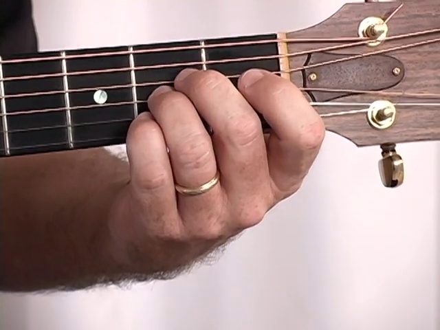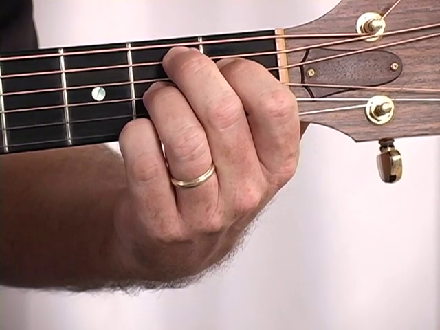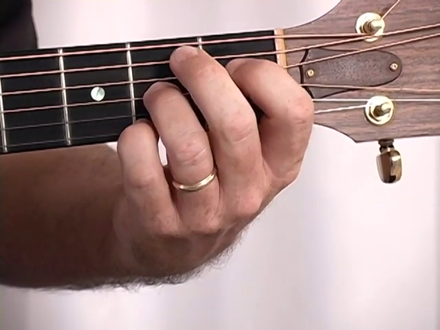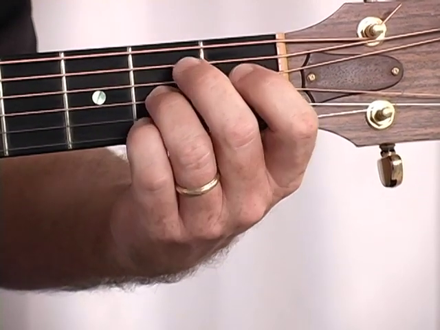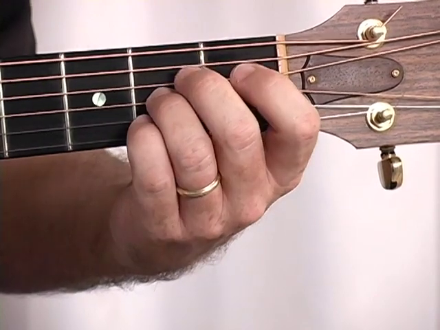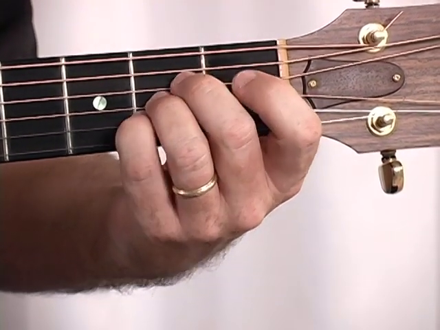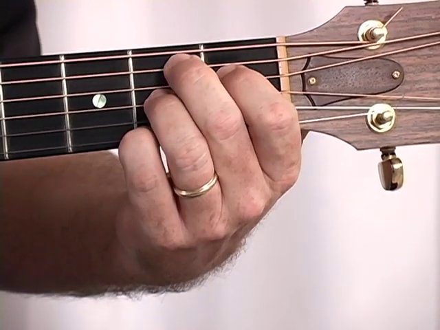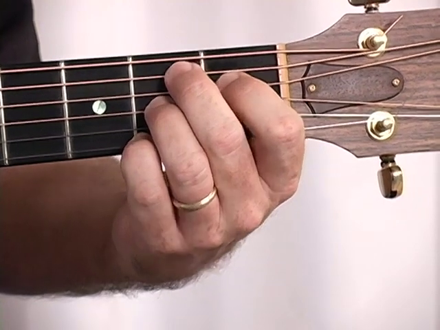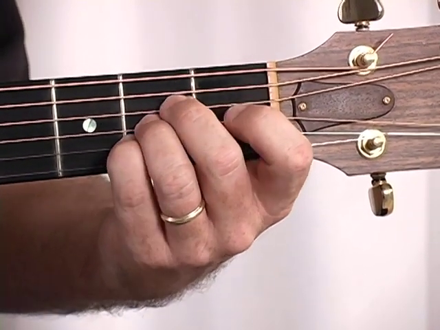Finger that change. A, keep 3 down, B7. Keep 3 down, A, keeping it down, B7. Back to A, B7. Back to A, B7. A, B7. A couple more. A, B7, A, B7, A, B7.